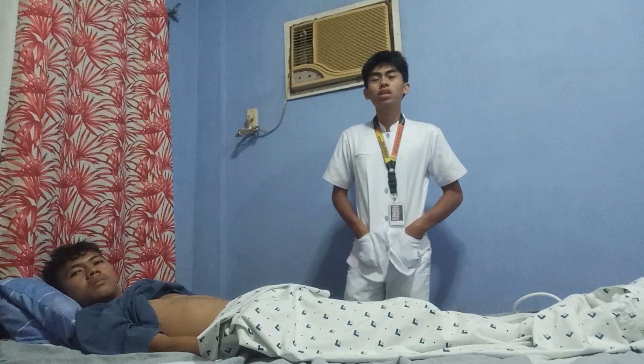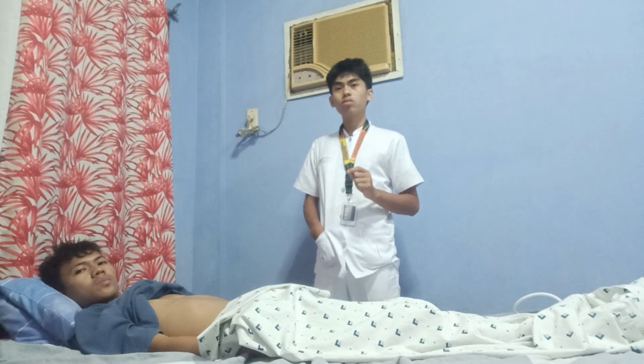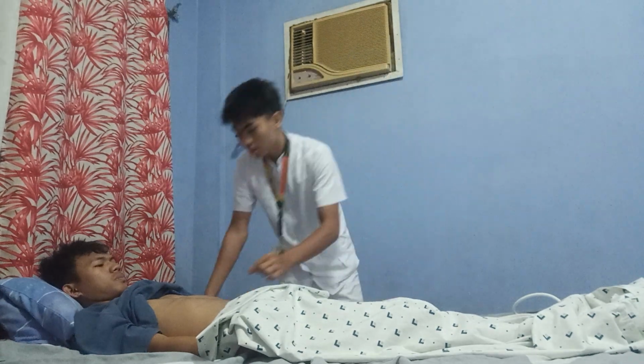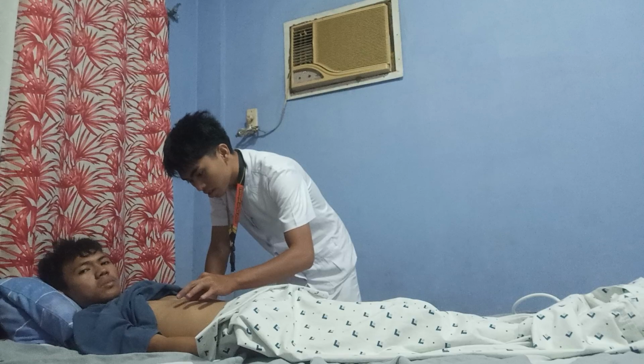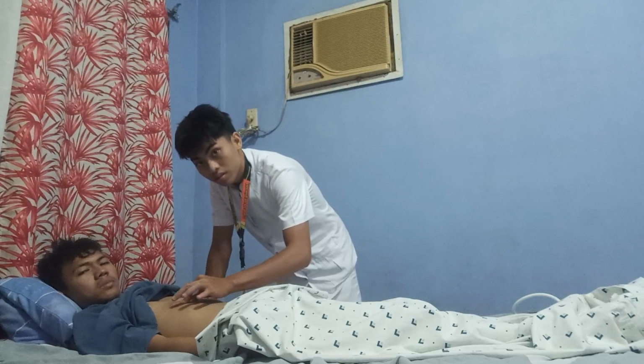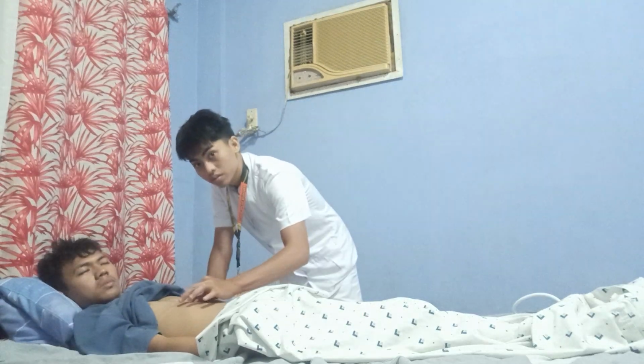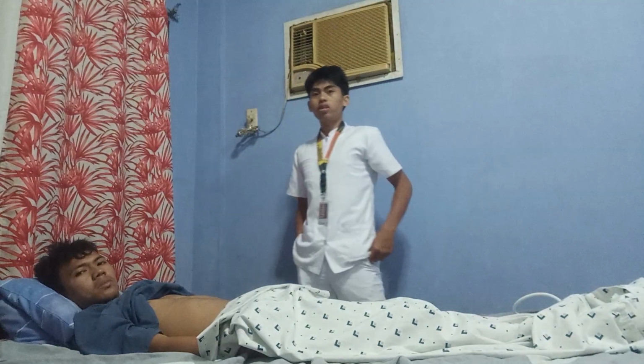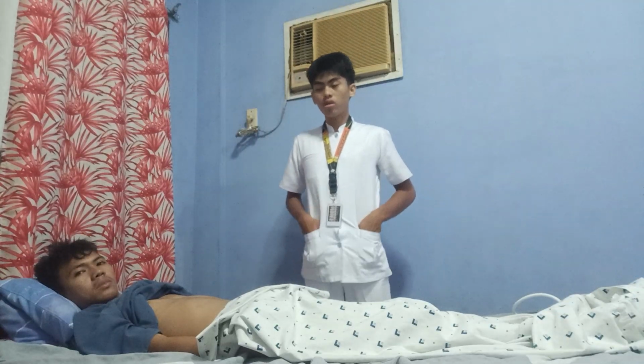Next is to palpate the aorta using your thumb and first finger. Use two hands and palpate deeply in the epigastrium, slightly to the left of the midline. As I palpate, the aorta is 2.5 to 3 cm wide with a moderately strong and regular pulse.